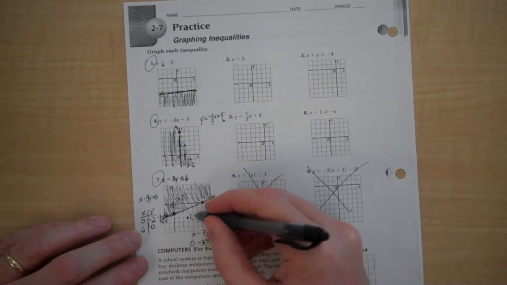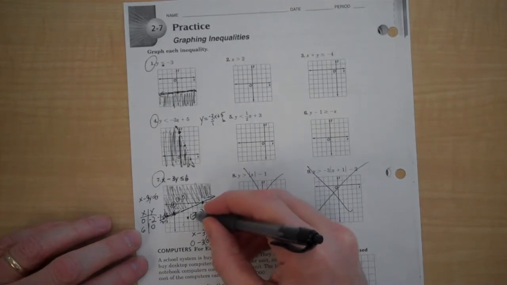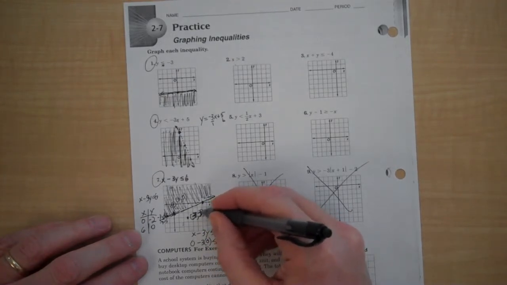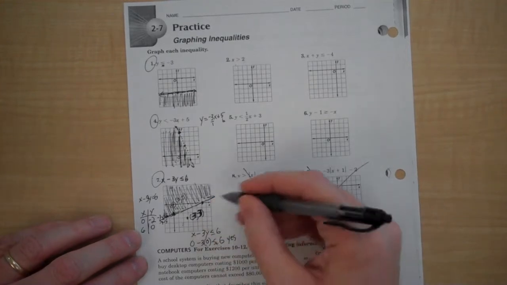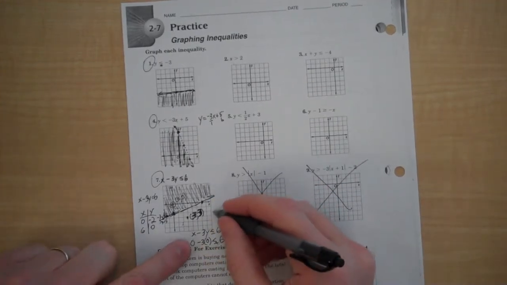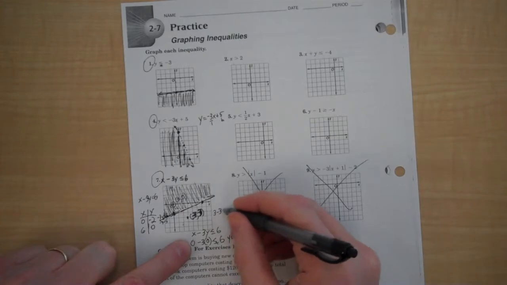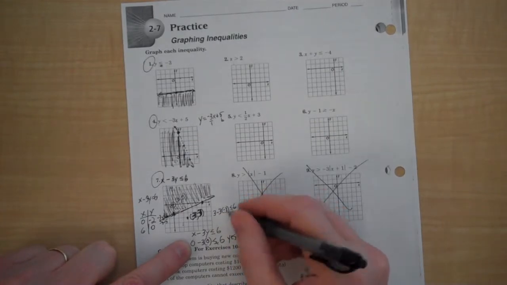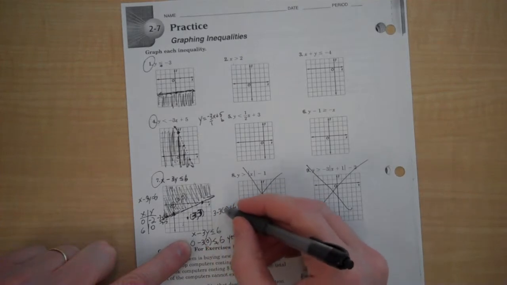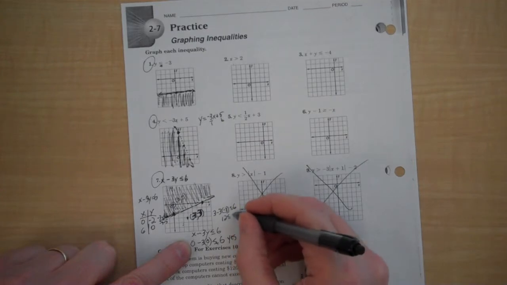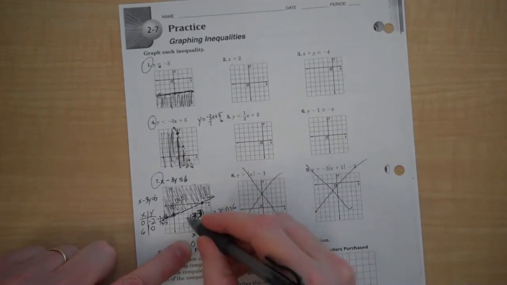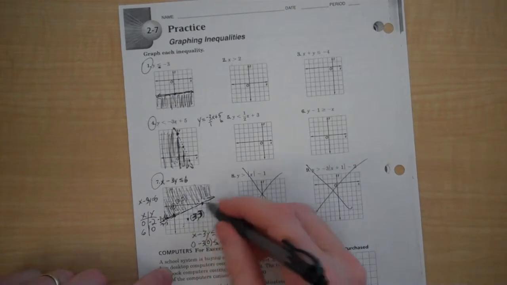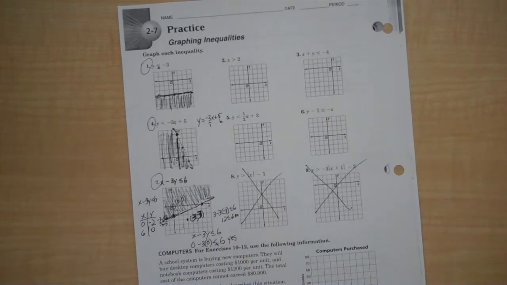If I were to try a point on this side, let's look for something easy. Right here. That point is negative 3, 3. Oops. It's positive 3, negative 3. Got those two turned around. Okay, plug it in. x is 3 minus 3 times negative 3. Is that less than or equal to 6? That's 3 plus 9 basically. That's 12. Is 12 less than or equal to 6? No. This point, as well as every other point on this side of the line, would not be a solution.